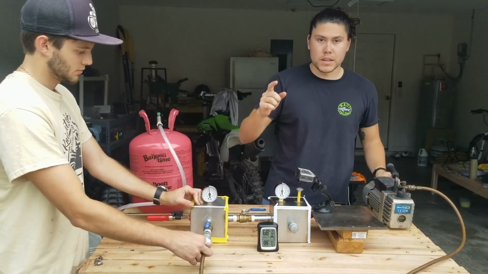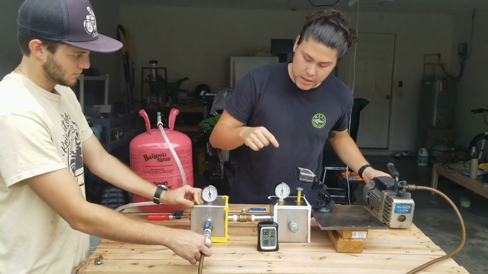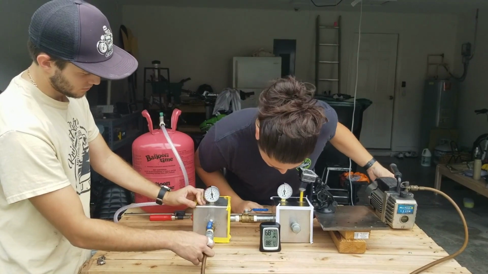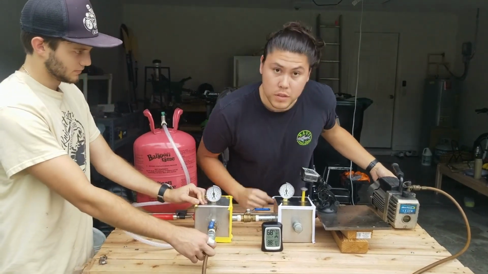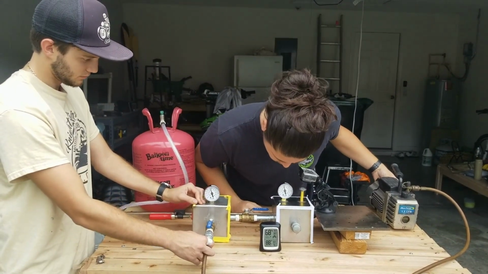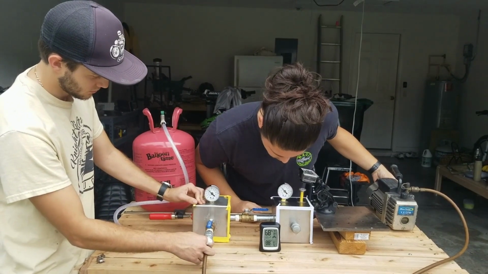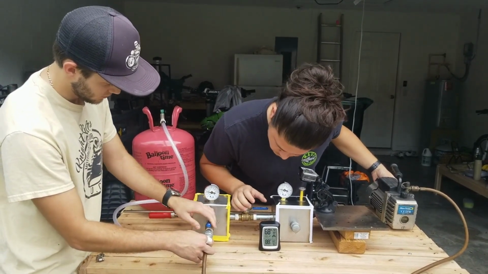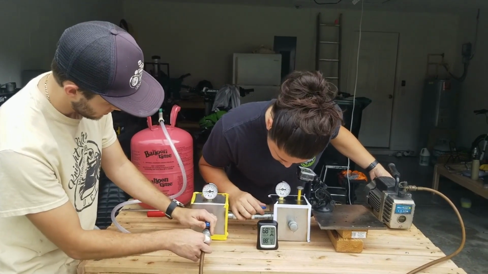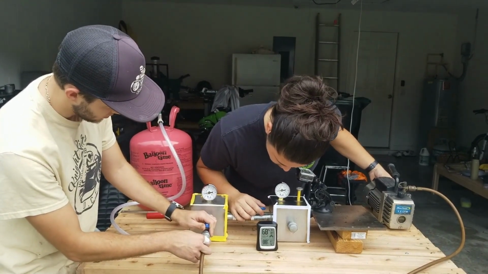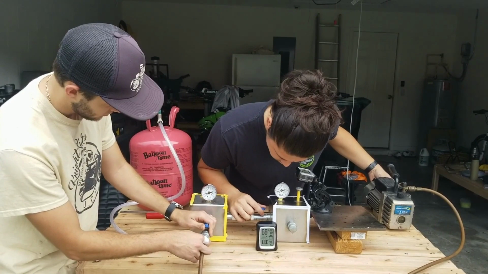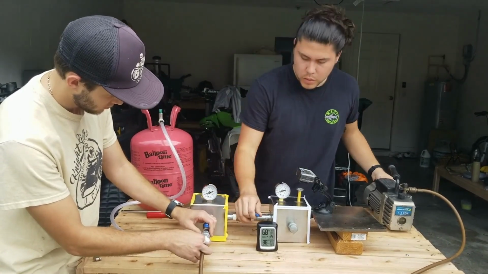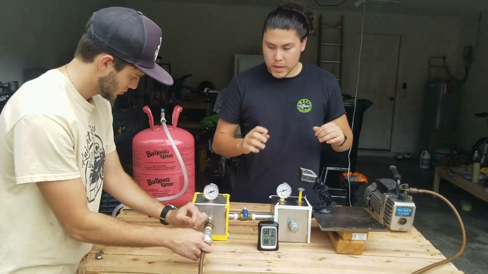Alright, ready? So we're going to initiate the vacuum now. We're going to try to get as much vacuum out of here as possible. So 3, 2, 1. So close this one first, right? That's good. A little more. And so we have vacuum in the chambers now.